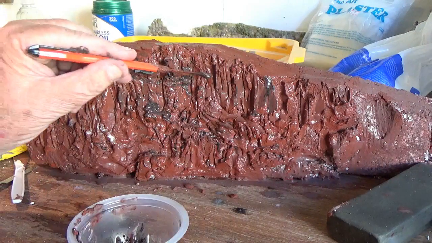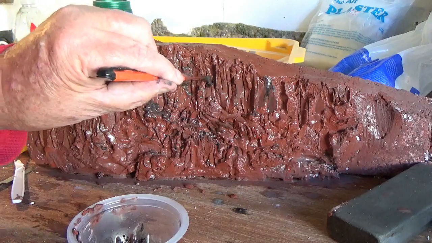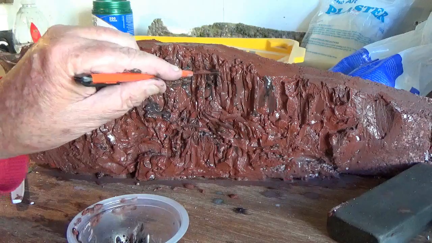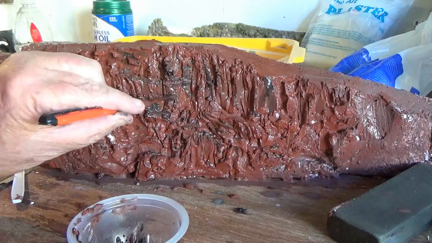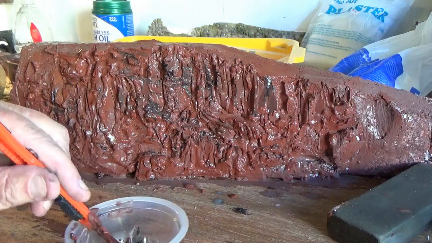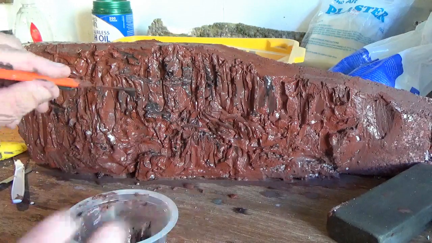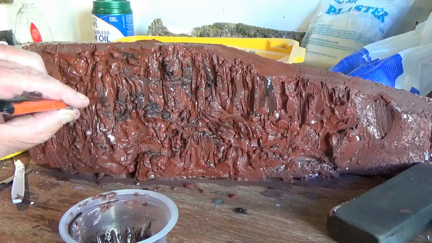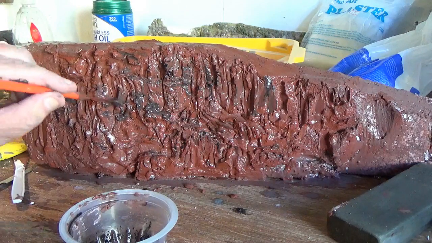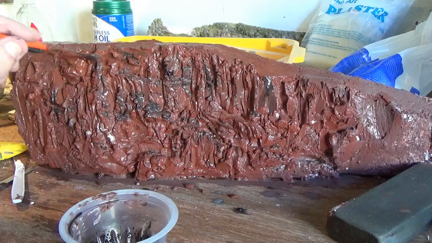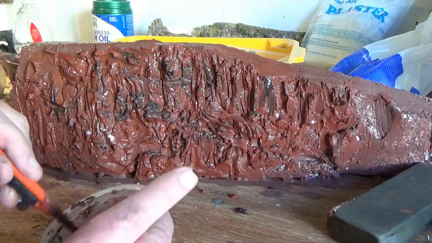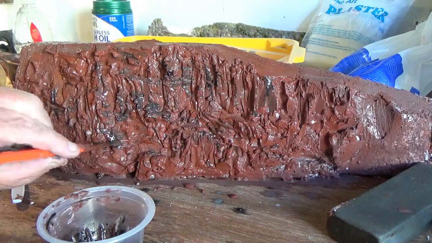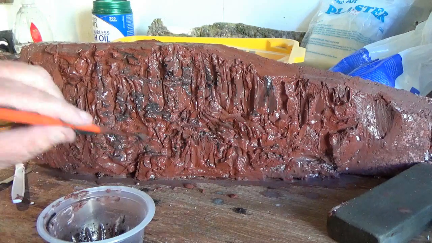So as you can see, basically the idea is to use the point of the blade to push it in like that to get that little rock strata effect. And again you use different colour paint, because that paint then stays in the little indent you make. I didn't use the word impression then, and it adds a bit more to it as far as realism goes.